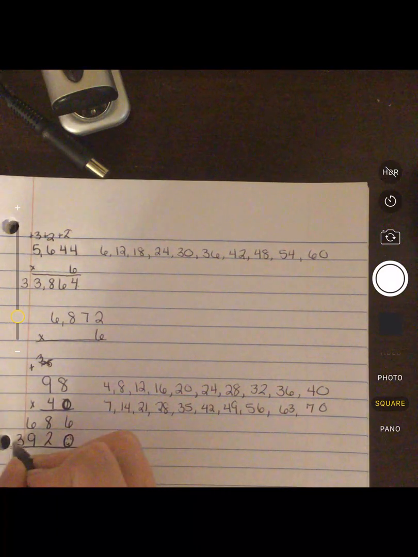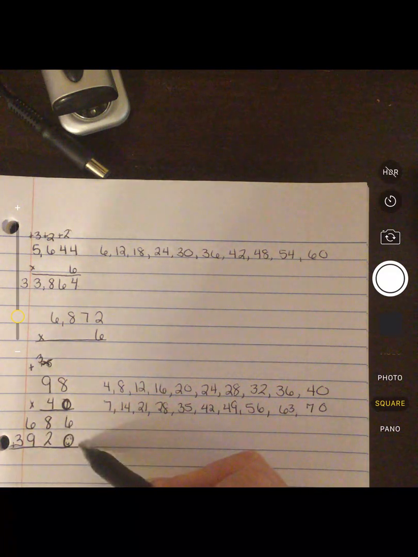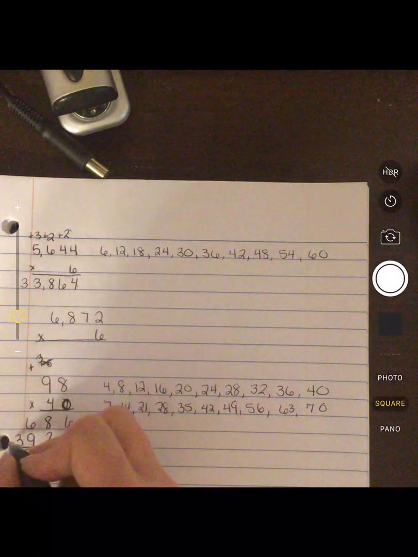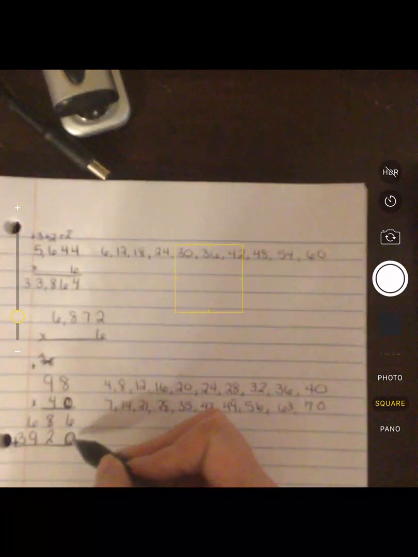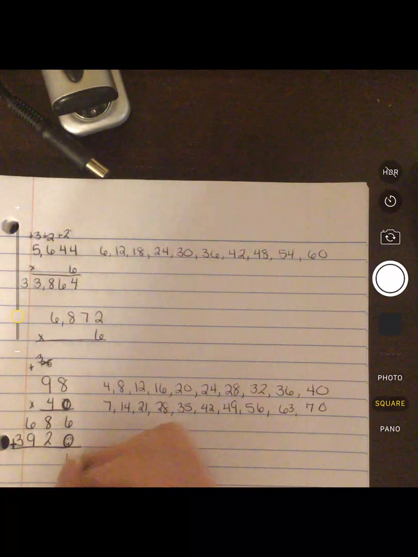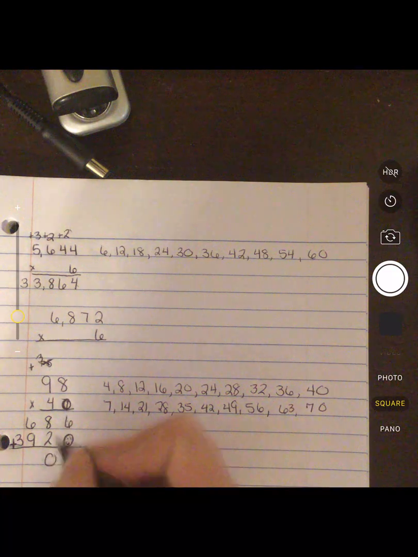So here's the last step I must do. This was a piece of the product, or answer to a multiplication problem. This was a piece of the product. I need to put those 2 pieces together to get the complete product. I do that by adding. I'm putting them together. 6 plus 0 is 6. 8 plus 2 is 10. Put down the 0 and regroup the 1.